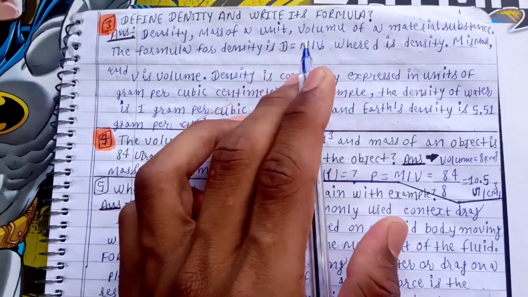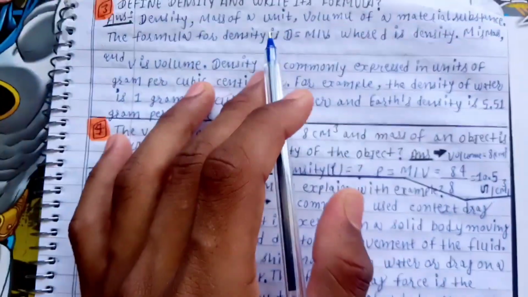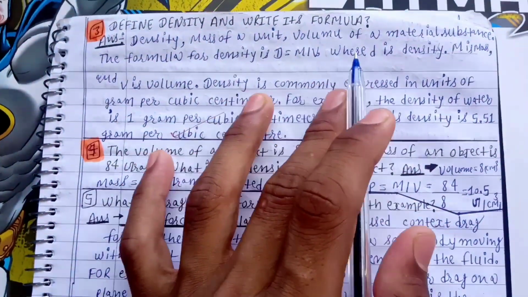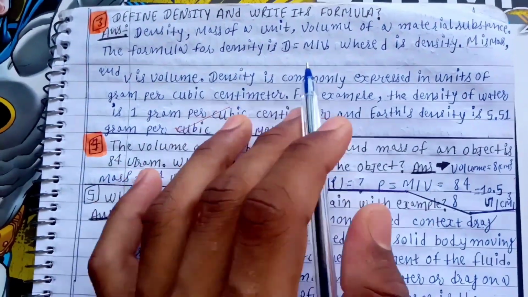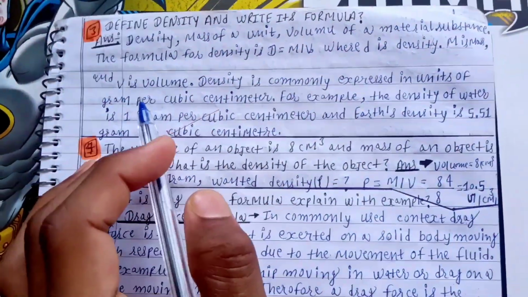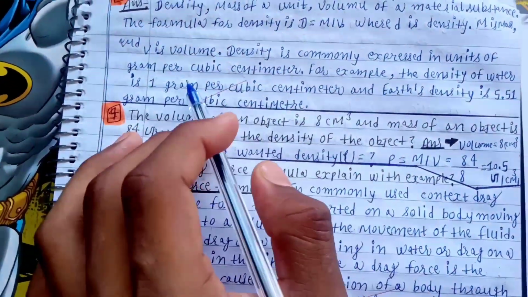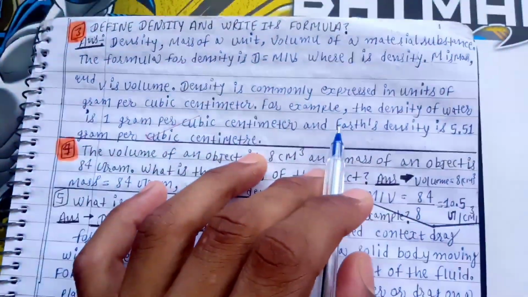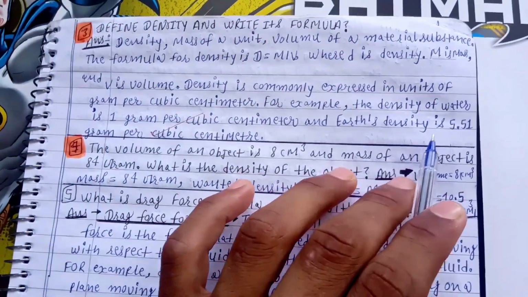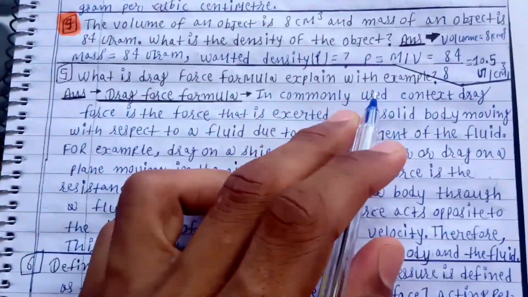Define density and write its formula. So density is the mass per unit volume of a material substance. The formula for density is D equal m by v, where D is density, m is mass and v is volume. Density is commonly expressed in units of gram per cubic centimeter. For example, the density of water is 1 gram per cubic centimeter and earth density is 5.51 gram per cubic centimeter. Formula explained with example.